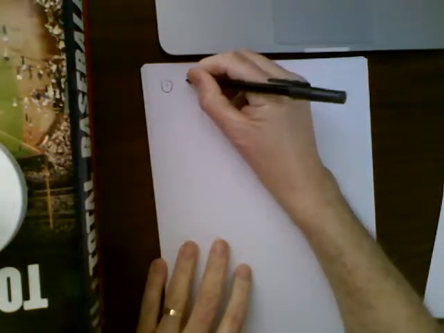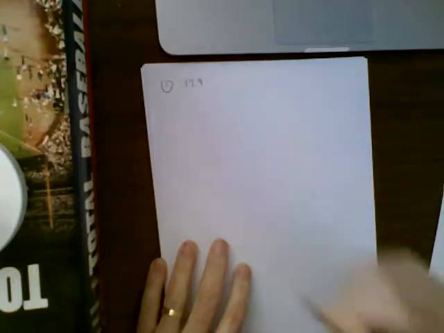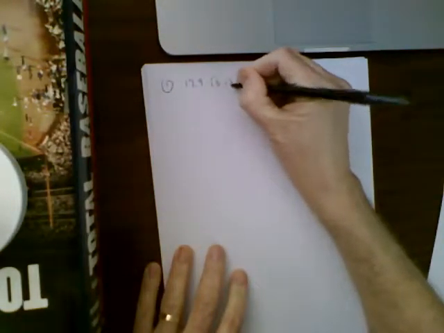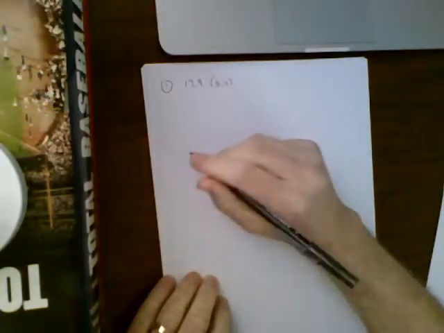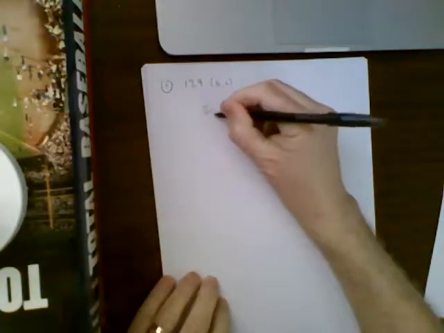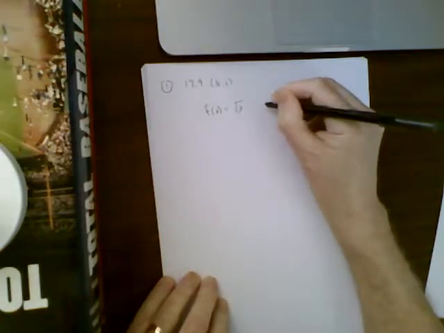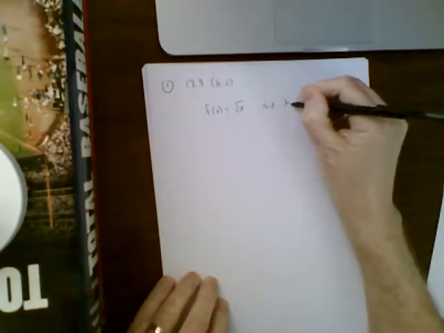This is 17.9 B and C. So starting with B. Prove the following function is continuous by verifying the epsilon delta property. So the function here is f of x equals the square root of x, and the point is 0. So we want to show the square root of x is continuous at 0.